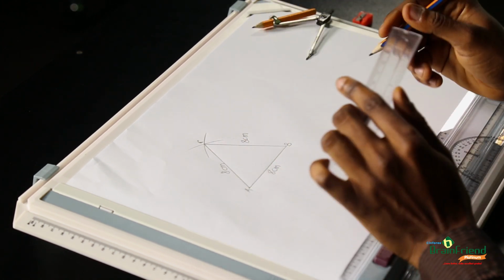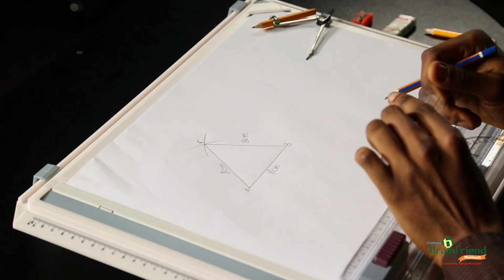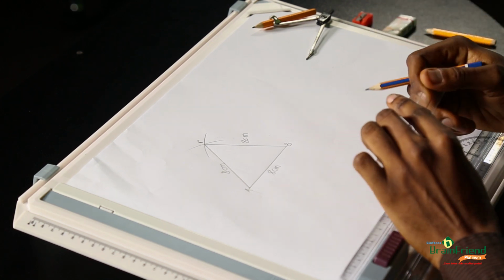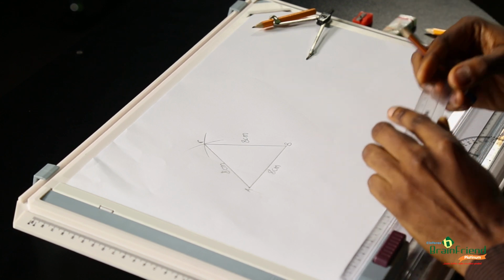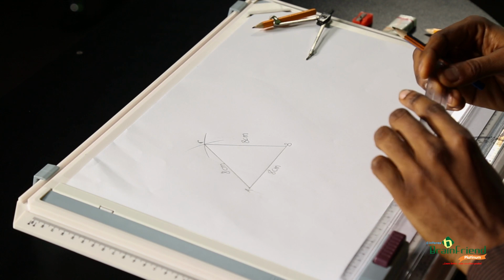With this procedure, you can conveniently construct an equilateral triangle. As we continue with our practical, let's move on to the next type of triangle, which is an isosceles triangle.